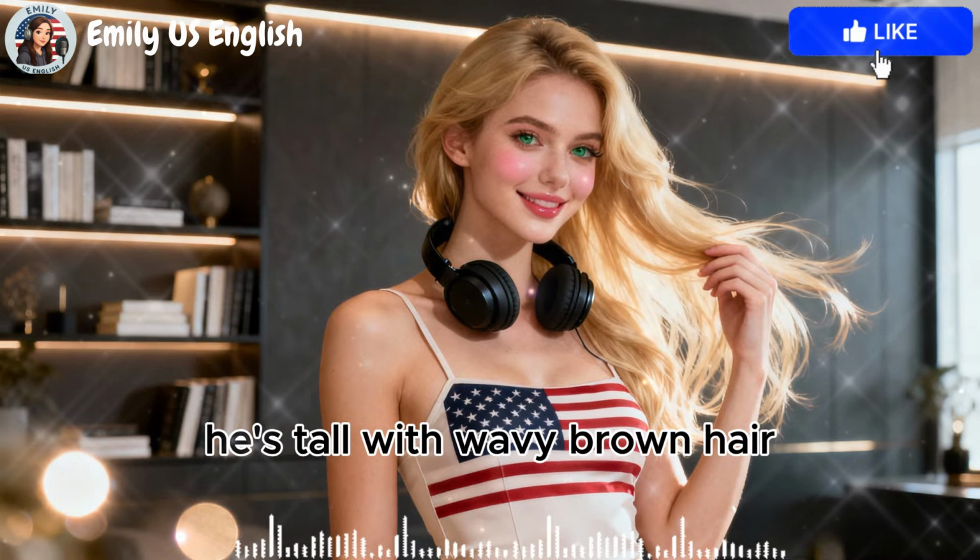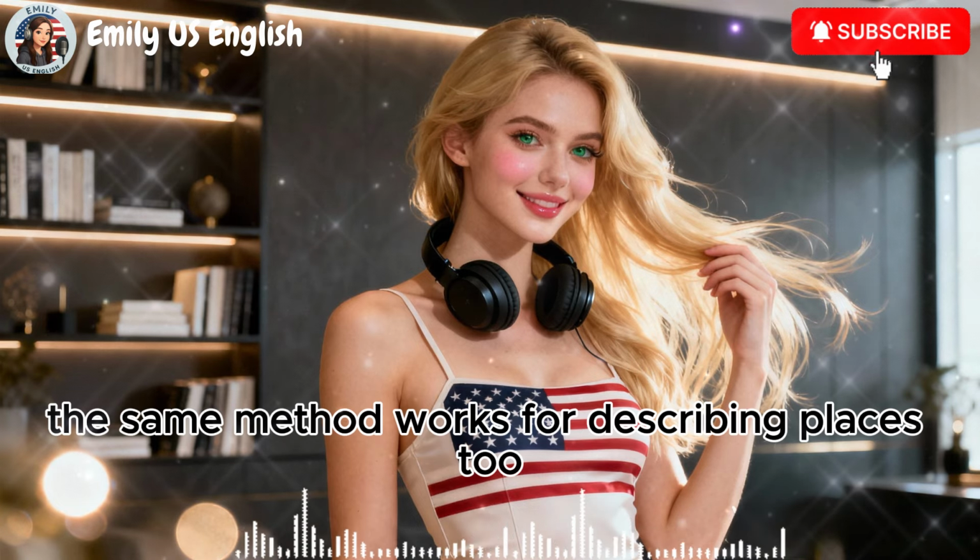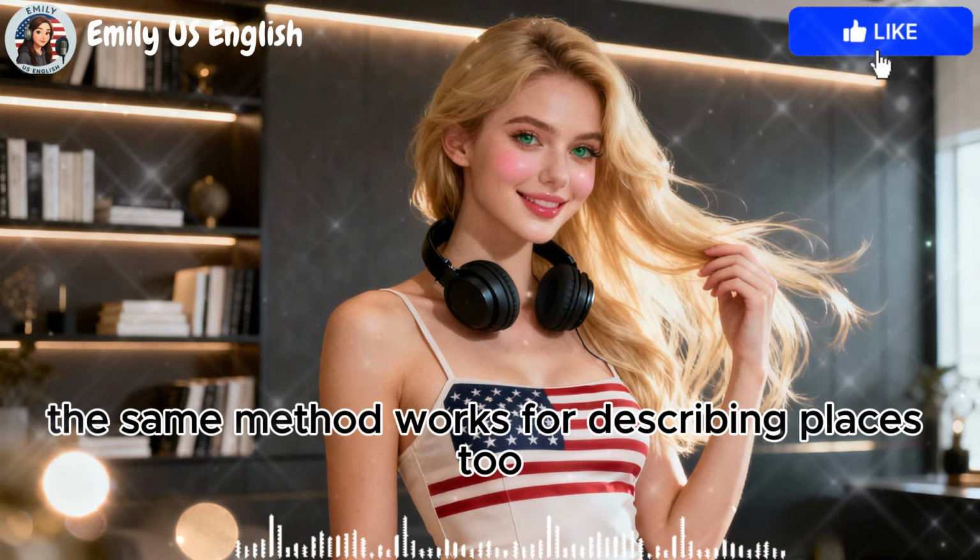Do you feel the power of description growing step by step? The same method works for describing places too. Imagine you are asked to talk about your city. A short beginner answer could be, "My city is historic." But let's expand. "My city is historic and vibrant." Add more. "My city is historic, vibrant, and full of old stone architecture mixed with modern glass towers."